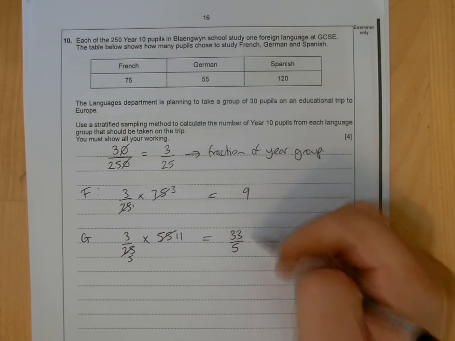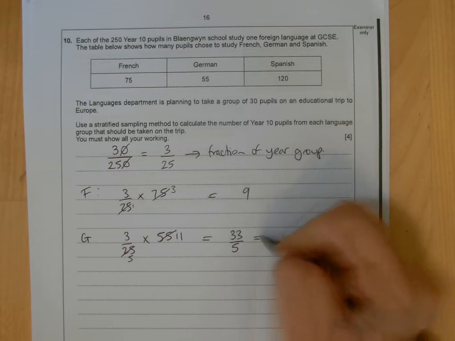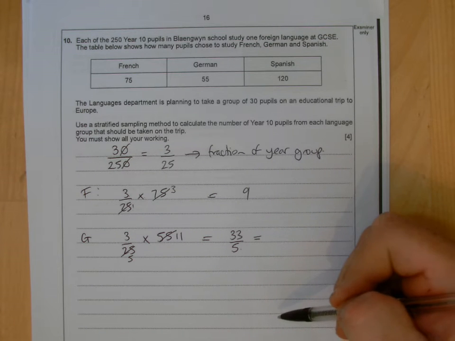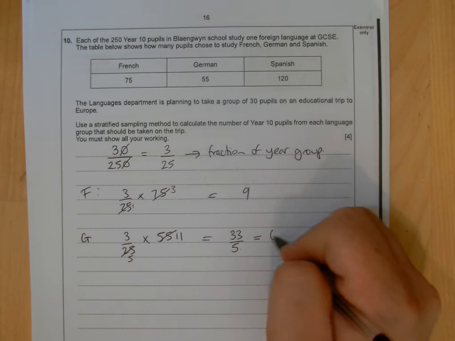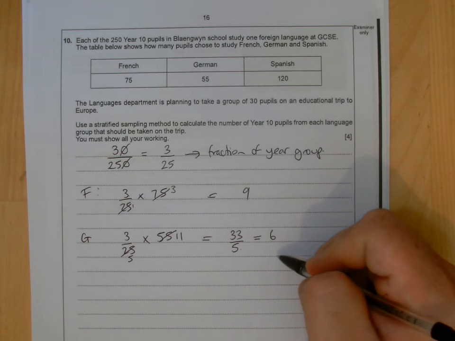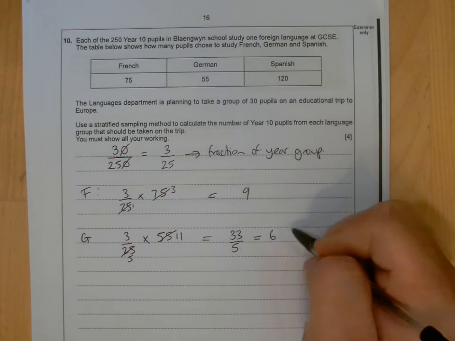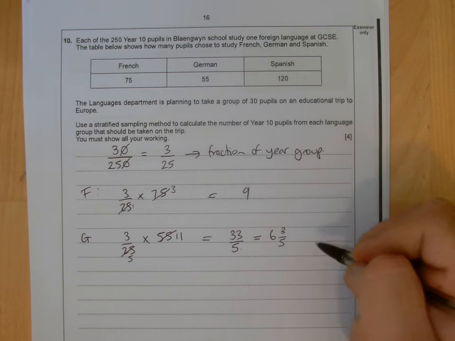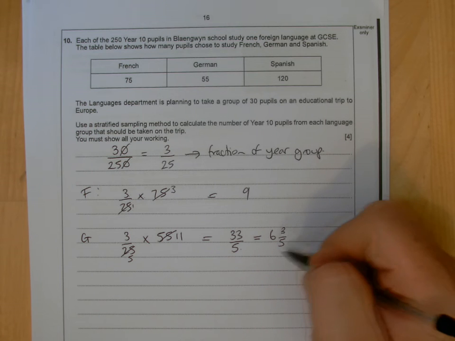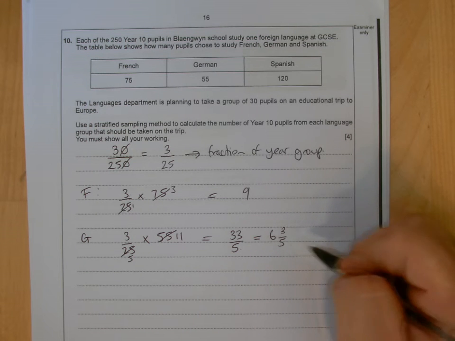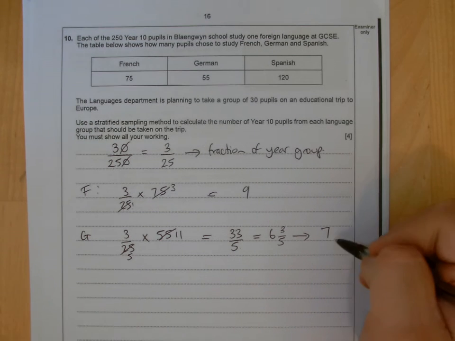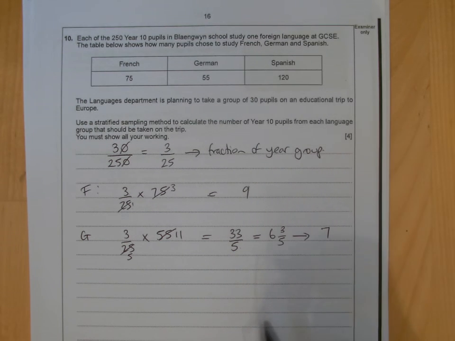And it's a top-heavy fraction, so I can write this as a mixed number. Now 5 goes into 33 6 times, doesn't it? And 6 lots of 5 is 30, so from 33 there's 3 left over, out of 5. So you've got 6 and 3/5. Now that fraction is more than half, isn't it? 3/5. So you'd expect that to round up to 7. So we'll put that there for a minute and we'll check it's okay later.